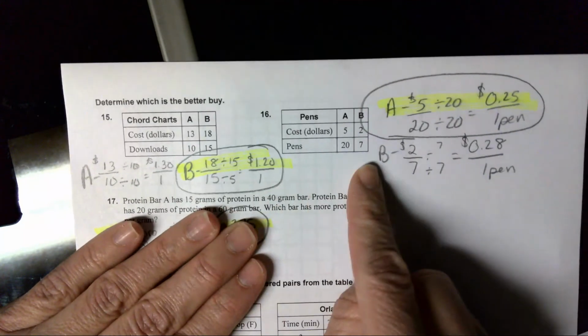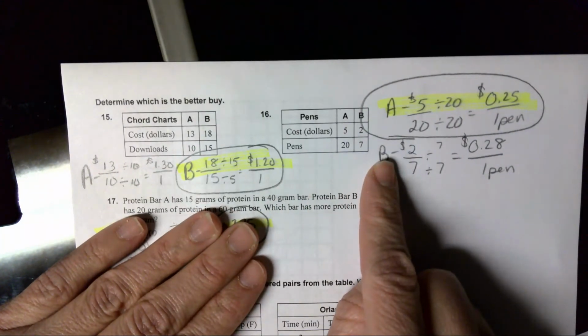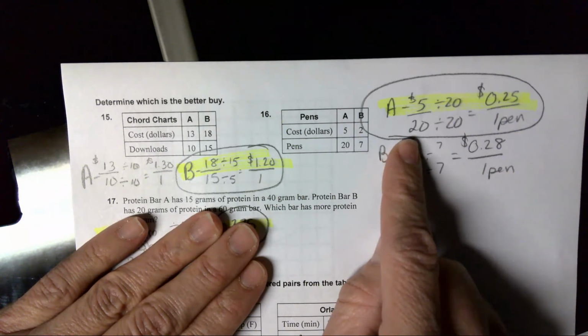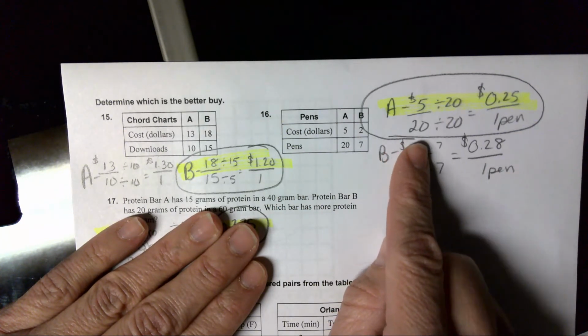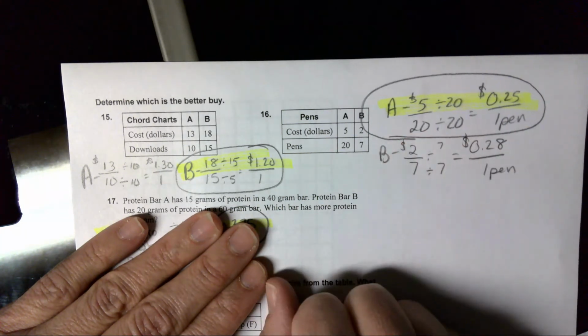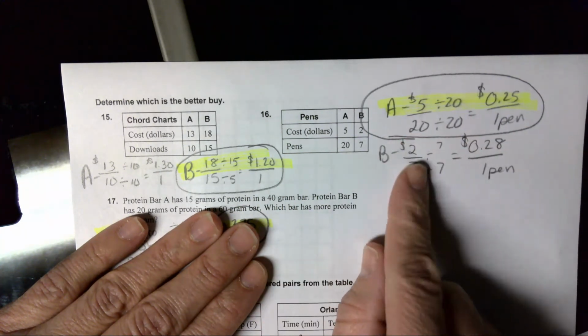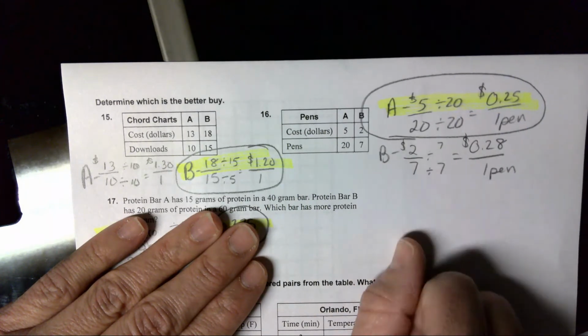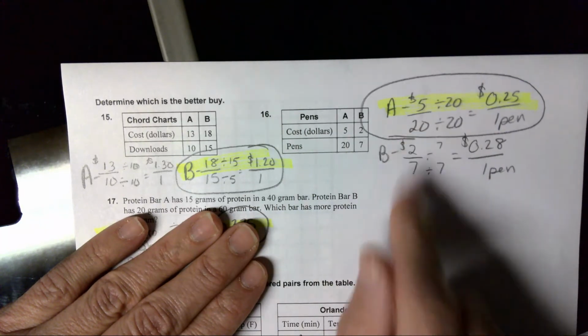I did the same thing with my cost per pen. Brand A, or box A, I get 20 pens for $5, which is 25 cents for one pen. Brand B, I get 7 pens for $2, and that's 28 cents for one pen. The better brand, or the better buy, is pen A.